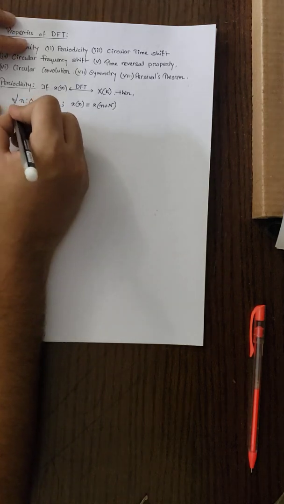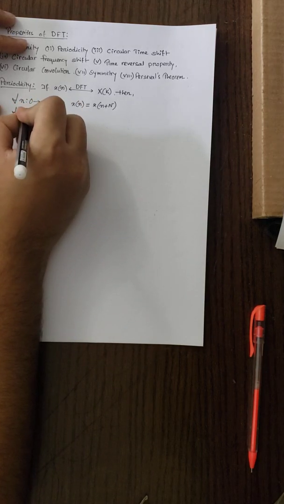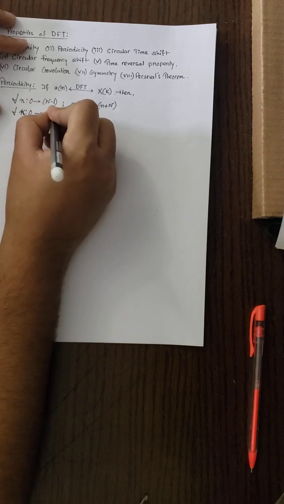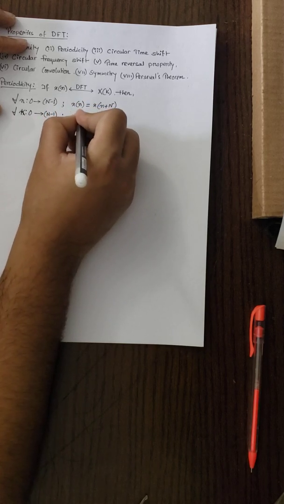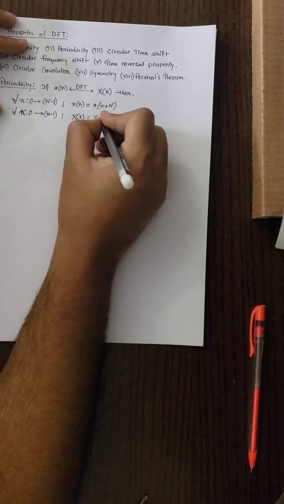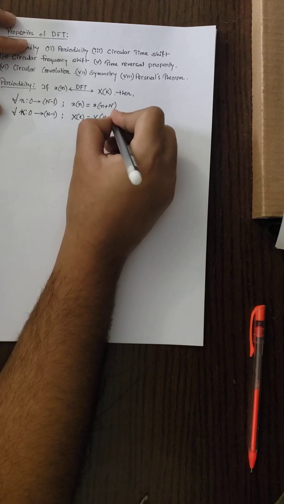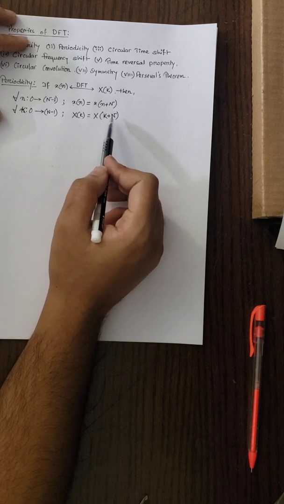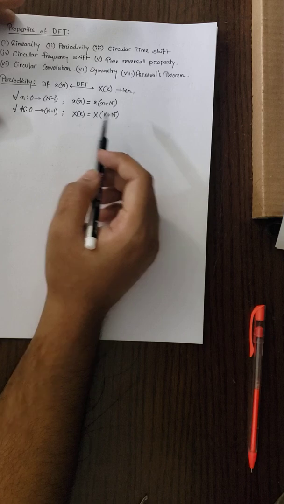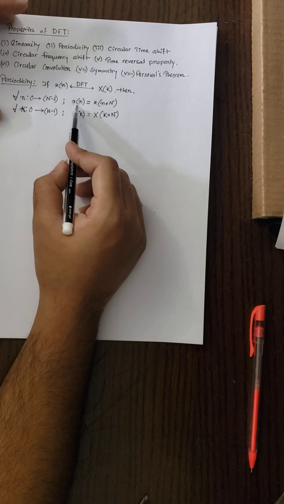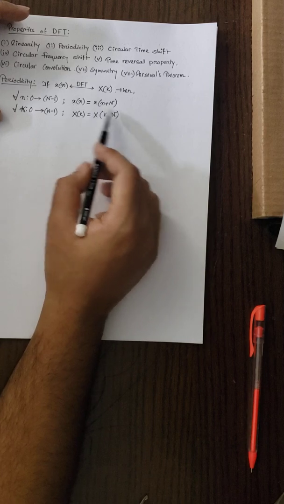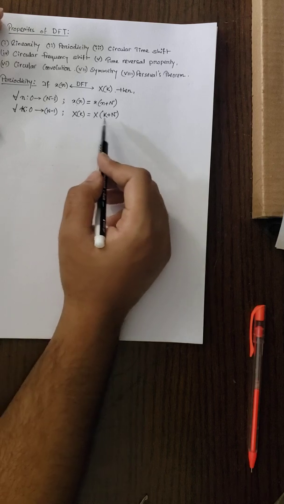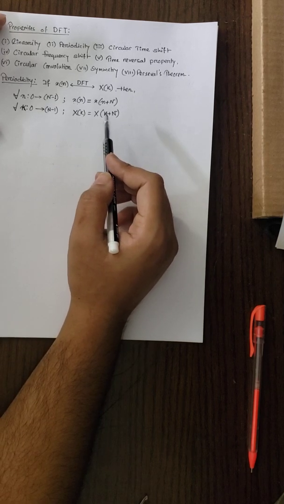And the same goes for the frequency domain, where k goes from 0 to N minus 1: X of k will be equal to X of k plus N. So as shown before, this is the basic condition of periodicity. What I'm trying to say is that if a time domain discrete signal is periodic, then as per the DFT, the DFT transformation will also be periodic.